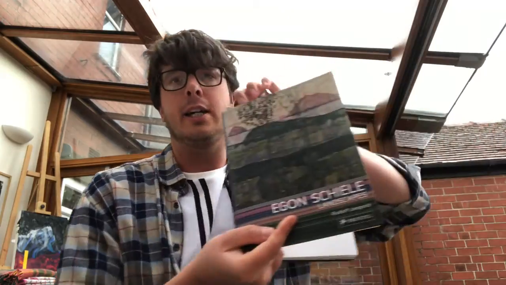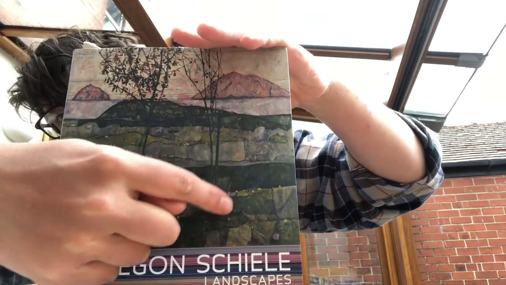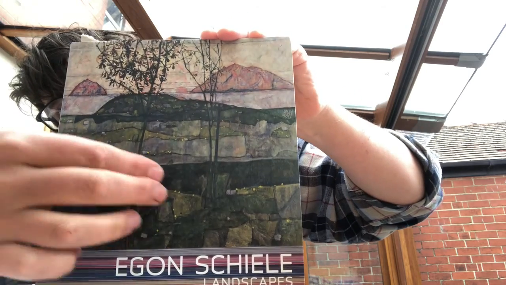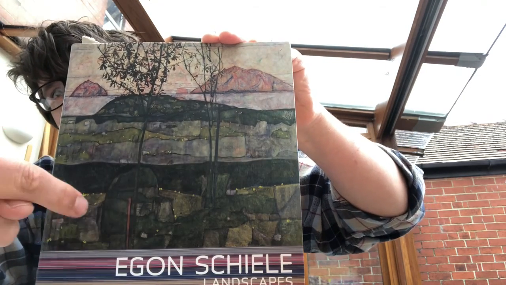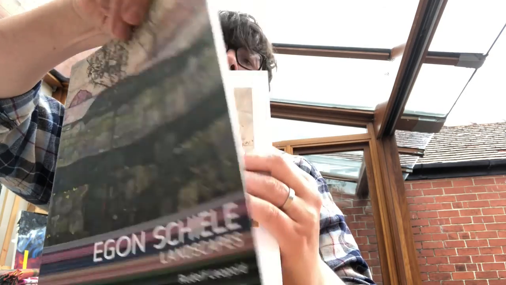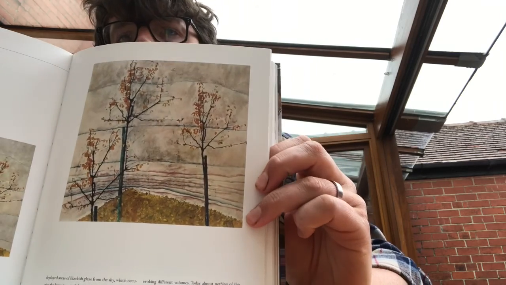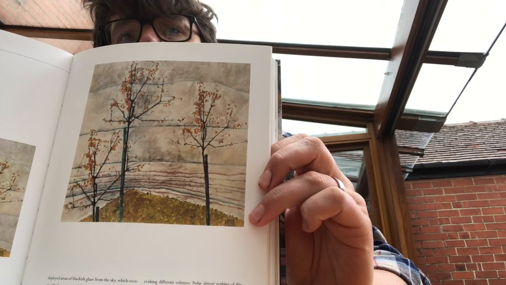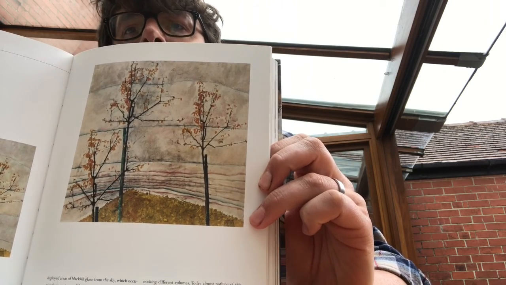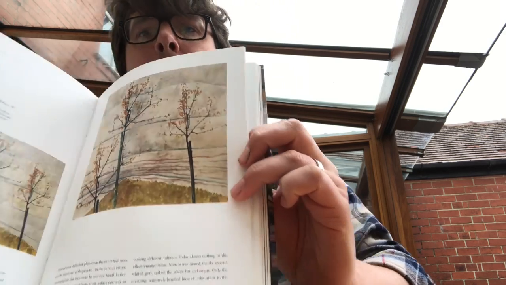So we're going to be looking at Egon Schiele. Here he is. And he does landscapes, and he splits up a lot of his landscapes with these lines, and I love the trees that he does. In particular, I like these pictures here. So you can see the dark contrast of the twiggy branches. Sometimes they're straight, sometimes they're angled, and the background's broken up as well, which is quite interesting.